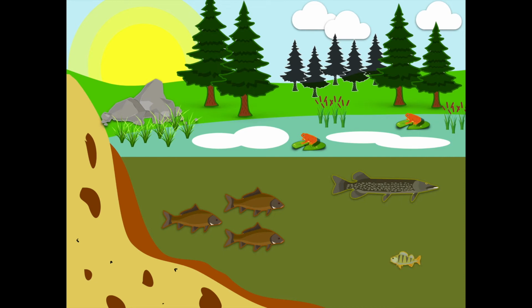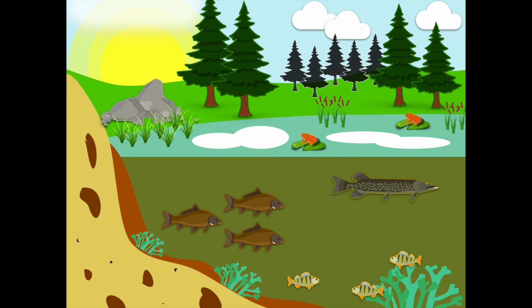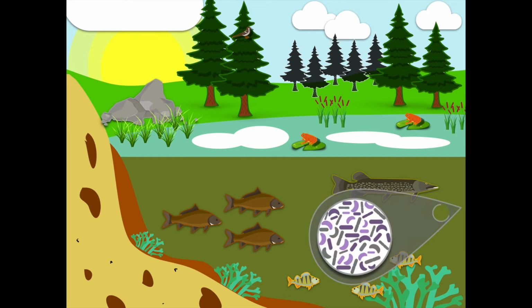Let's maybe throw in some aquatic life here. So we can throw in some seaweed or some sort of aquatic plants, depending upon what environment we're in. We'll throw in a songbird there. And let's remember our microscopic subset of our ecosystem here. Maybe we're looking at the bacteria within the water.